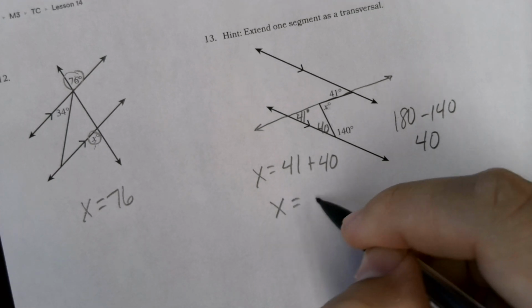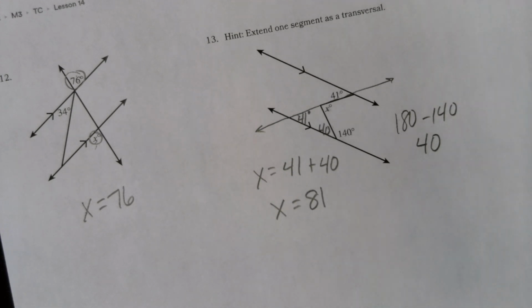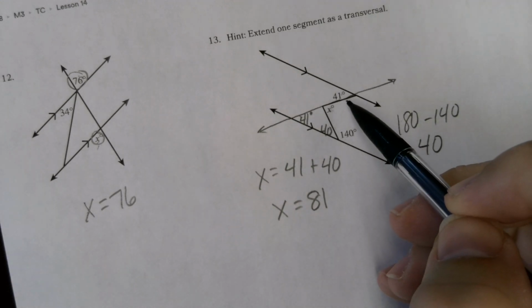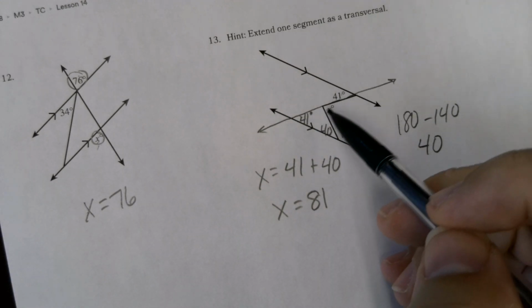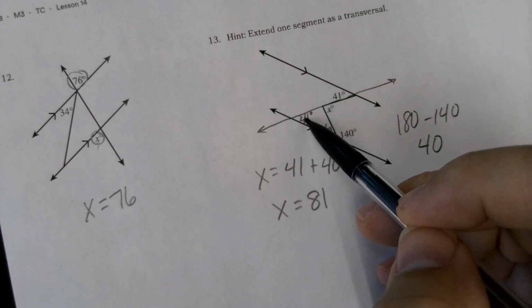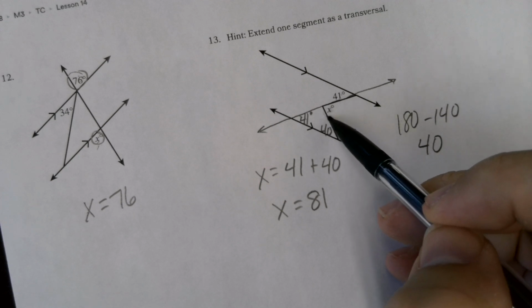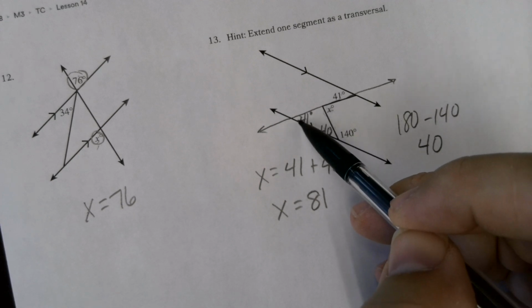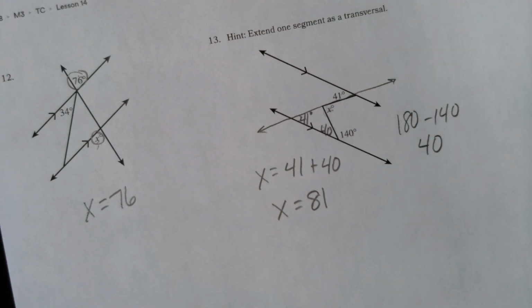I just add 41 plus 40 and get 81. Sometimes there are multiple steps to do. In this case, alternate interior angles, and I know this is a supplemental pair, so I can use my x as an exterior angle and add those two angles together to get the measure of x.